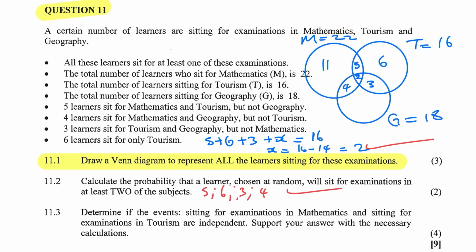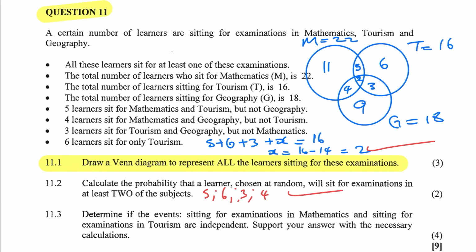Okay? And then 6 plus 5 plus 2 plus 3 should always give us 16. And again, for 18, 4 plus 2 plus 3 plus this unknown here should always give us 18. So how do you get this unknown? Of course, we're going to say 4 plus 2, which is 6. 6 plus 3, that is 9. And 18 minus 9, that is another 9. So this is equal to 9.